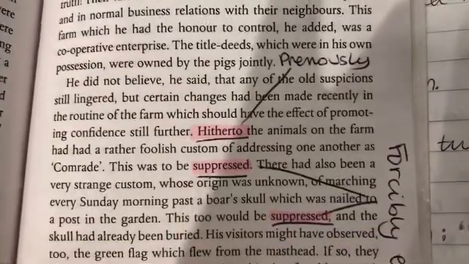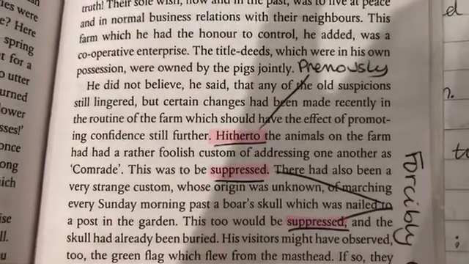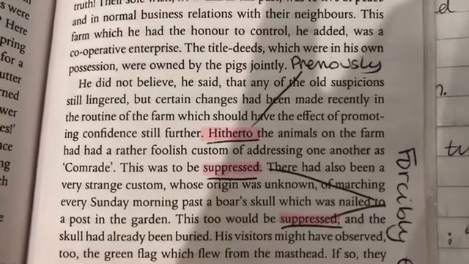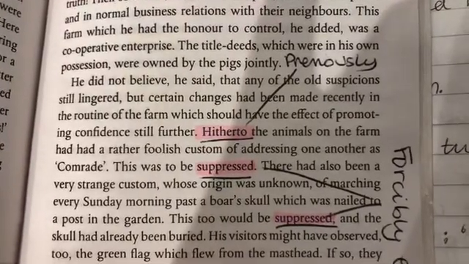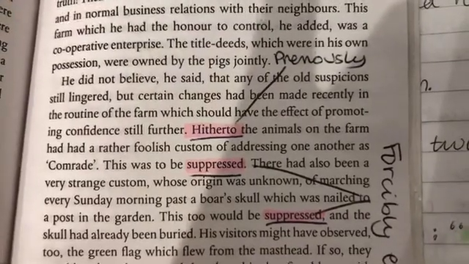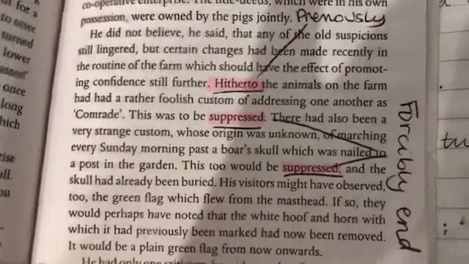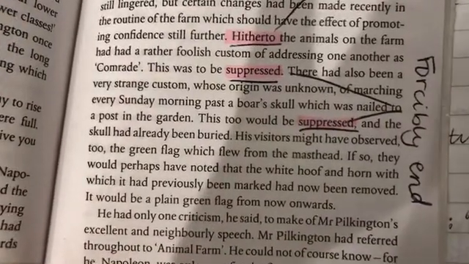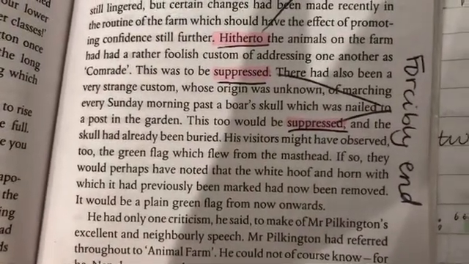He did not believe, he said, that any of the old suspicions still lingered, but certain changes had been made recently in the routine of the farm, which should have the effect of promoting confidence further. Hitherto, said previously, the animals on the farm had a rather foolish custom of addressing one another as comrade. This was to be suppressed.